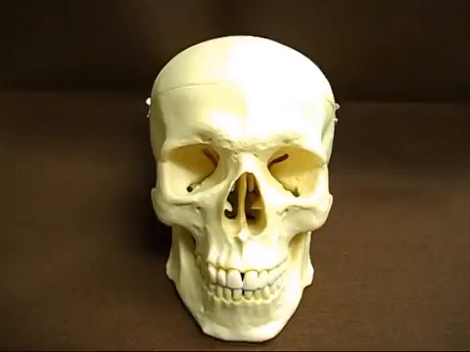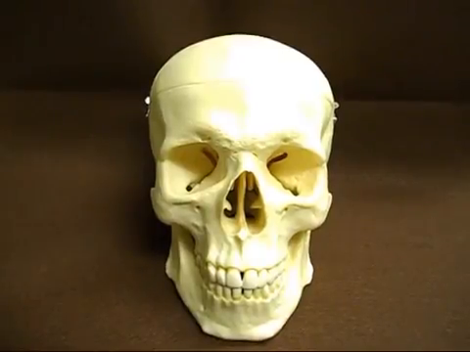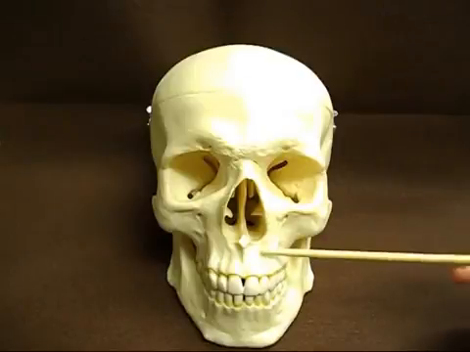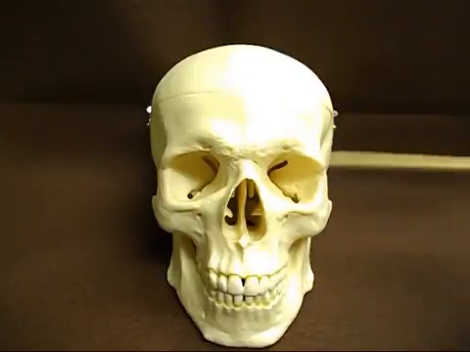The human skull is one of the body's most complex bony structures, composed of various cranial and facial bones. In this video, I will be talking about the maxillary bones. The maxillary bones form the upper jaw and the central part of the facial skeleton.